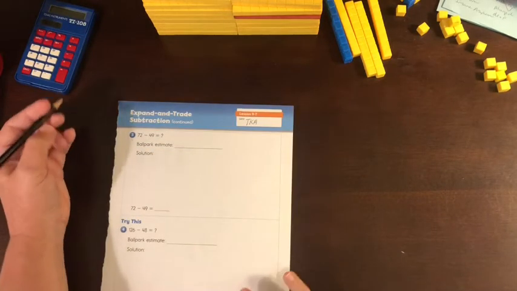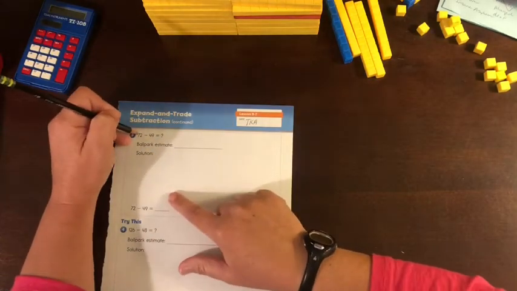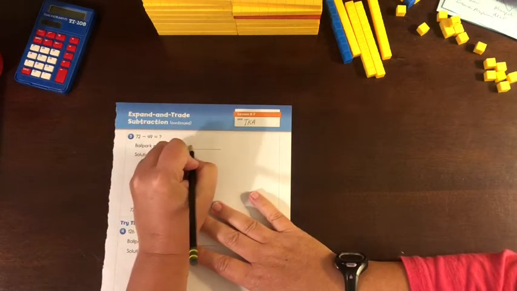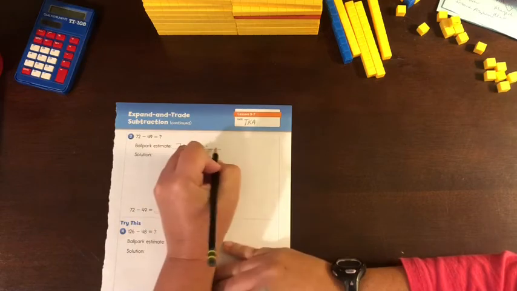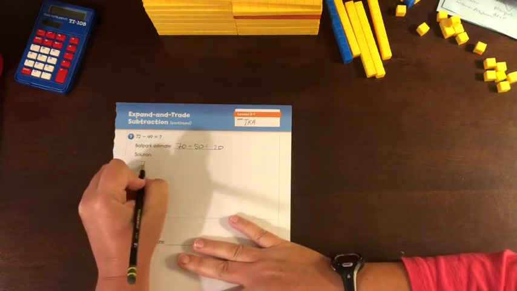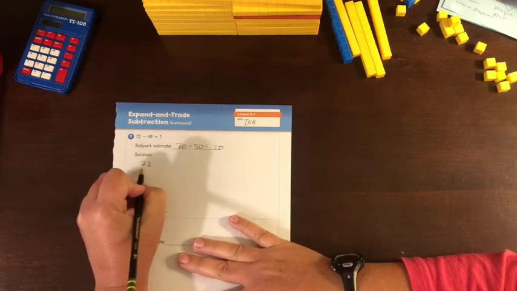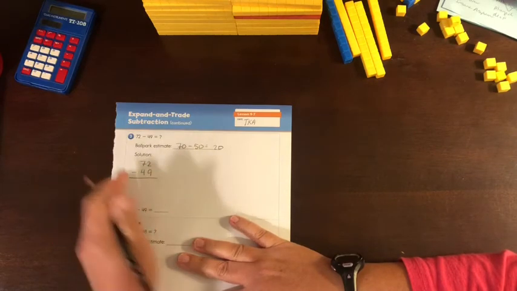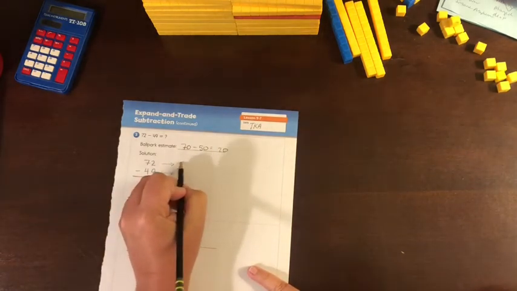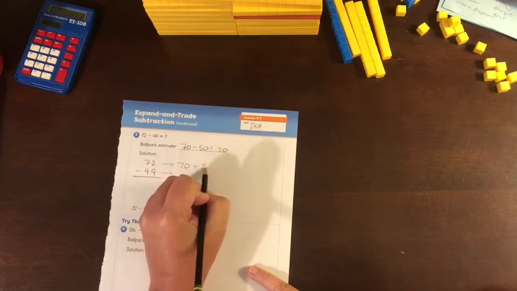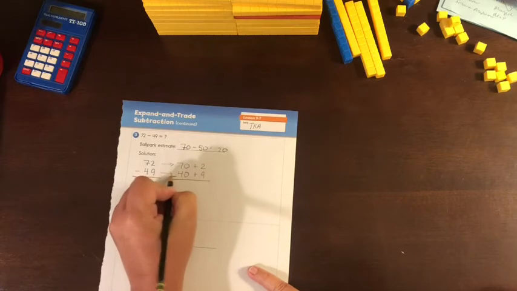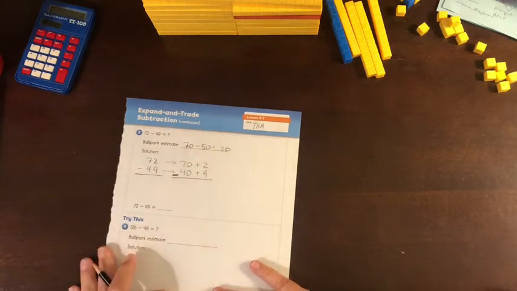Let's check our work. Ballpark estimate, 72 minus 49. Did you put 70 minus 50 equals 20? Good job. Now let's actually write it, 72 minus 49, top over bottom. Expand the number, 70 plus a 2, 40 plus a 9. Make my subtraction column really dark so I know I'm subtracting.